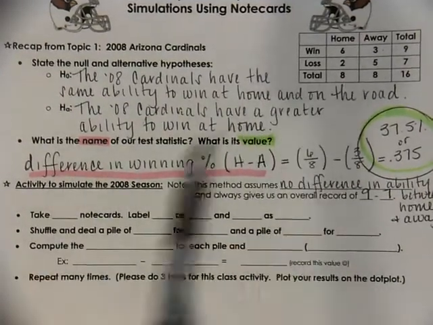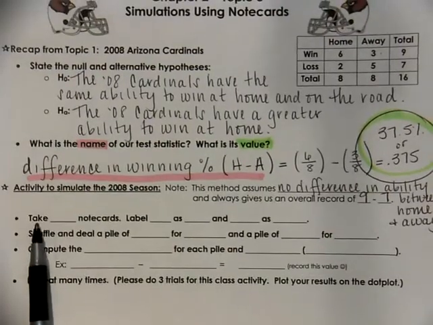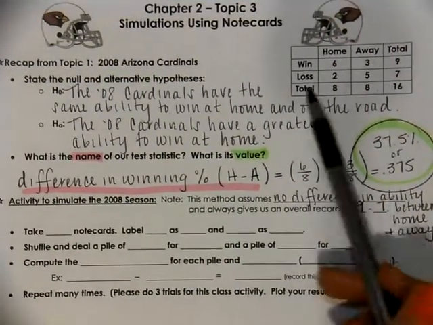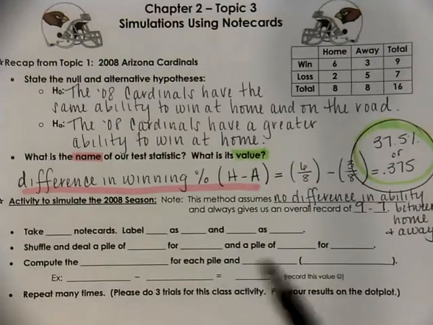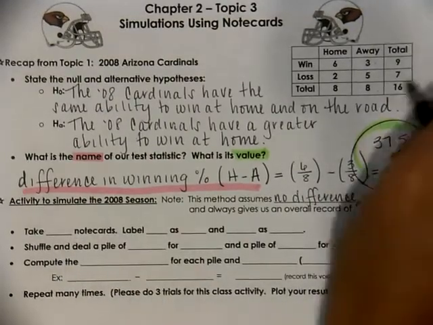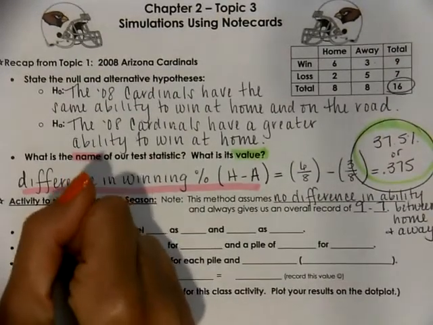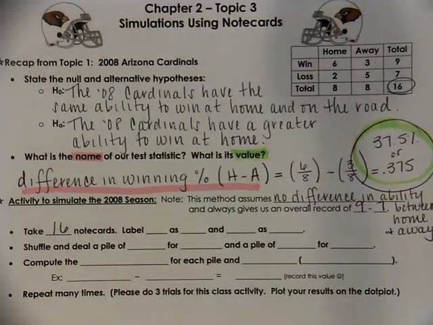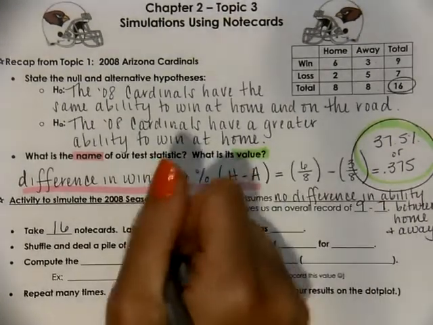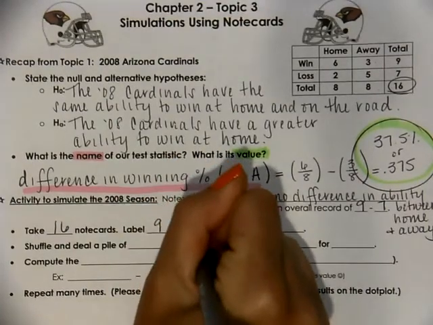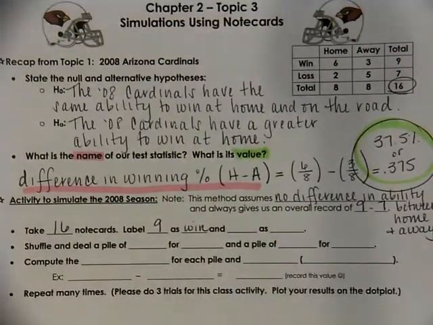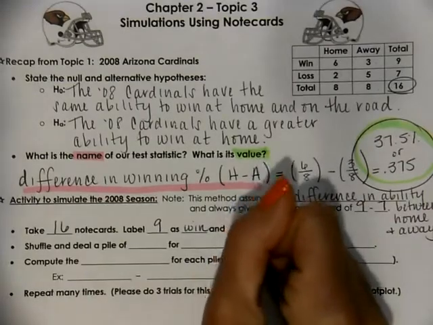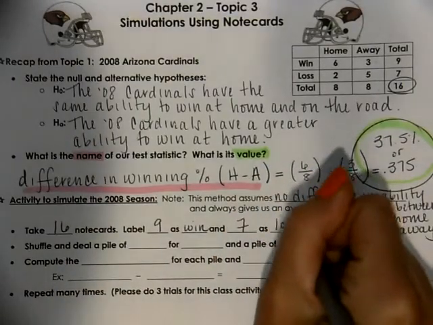So, how would we simulate this? First, we would look at your two-way table. Use your two-way table to help you fill out these blanks. We would take a total of 16 note cards. And that's what you would normally have in front of you in class. In class, you'd be given 16 note cards. Now, I'm trying to model what exactly happened this season. So I would label 9 of the note cards as win to represent the 9 wins the Cardinals had this season, and 7 as loss to represent the 7 losses that they had.